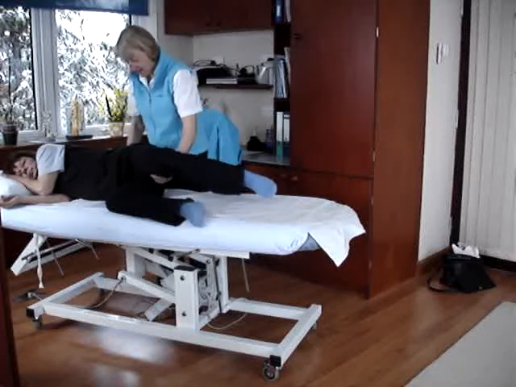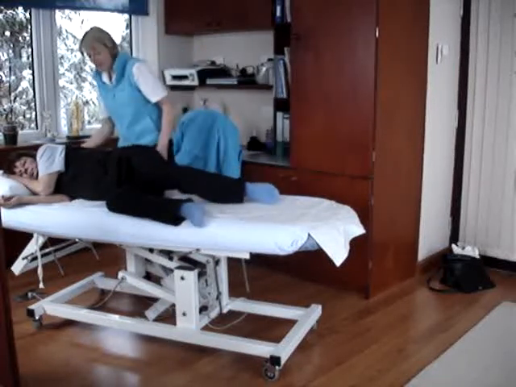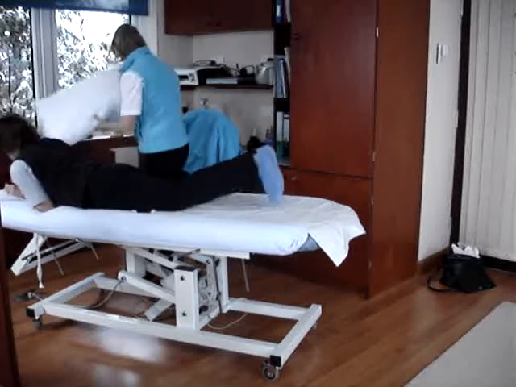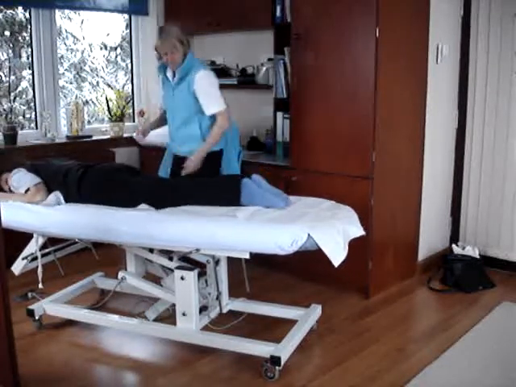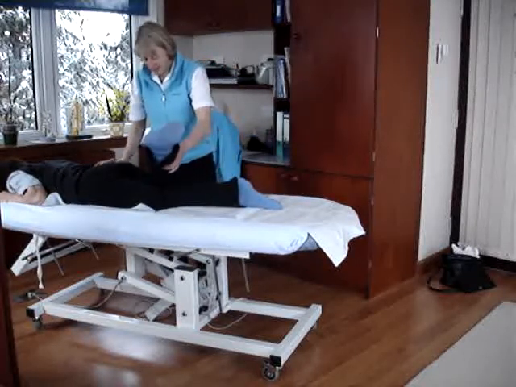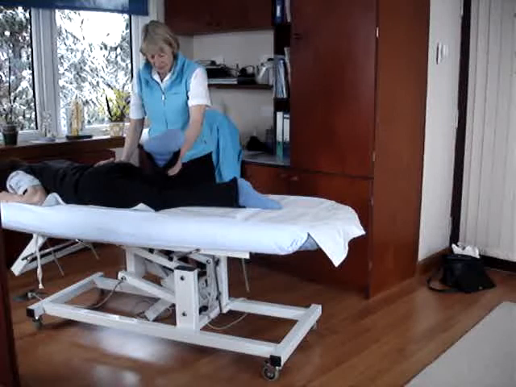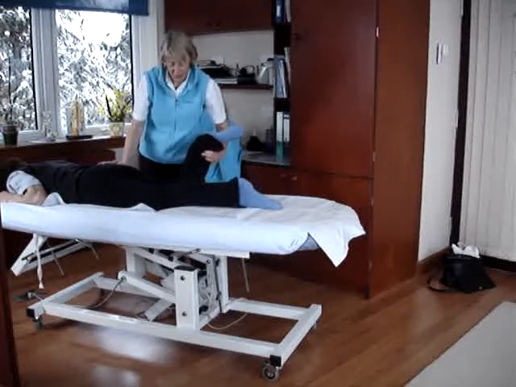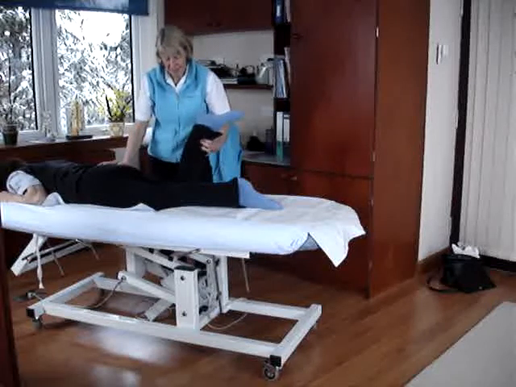Good. And now resisted medial and lateral rotation. So again, if we ask them to go on the front. Again, we want the midpoint. There was the extent of her lateral rotation. There was the extent of her medial rotation. So midpoint somewhere around about there.